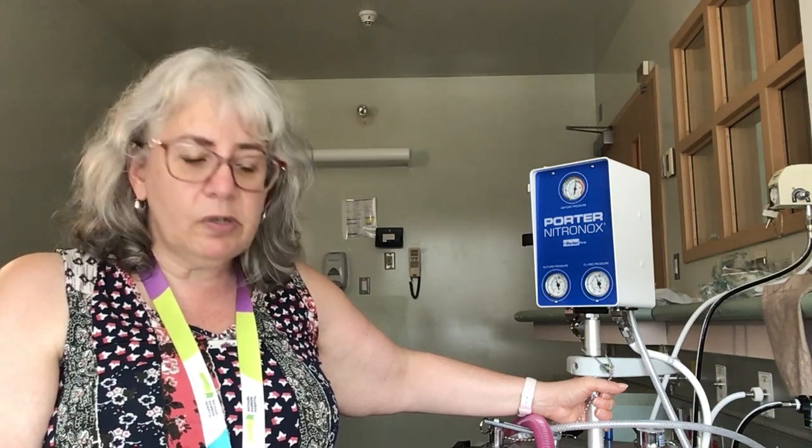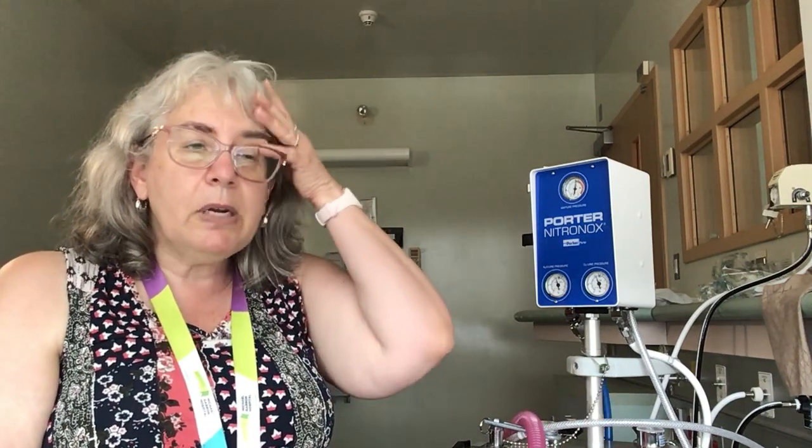The nice thing about nitrous oxide is that it has a very rapid onset of action, usually within 30 to 45 seconds, and it also has a very short half-life, so there is no cumulative effect. So we can use it for longer periods of time if we need to, and we're not worried about the neonatal effect.